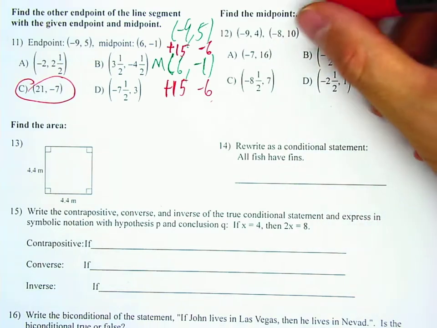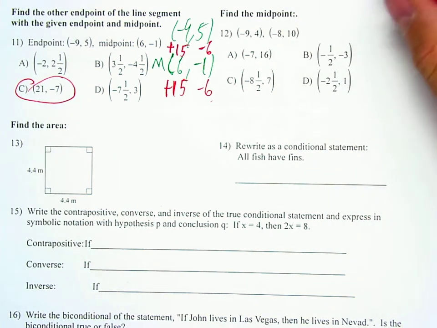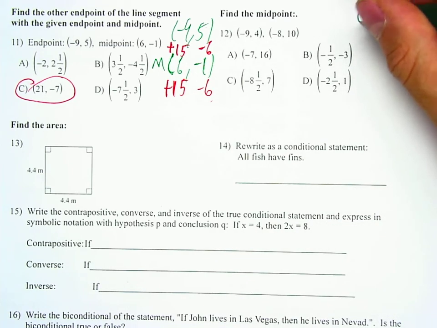All right, find the midpoint. Here we add and divide by 2. So again, I prefer to set these up vertically and add and divide by 2 vertically, but you're welcome to do it however you want.